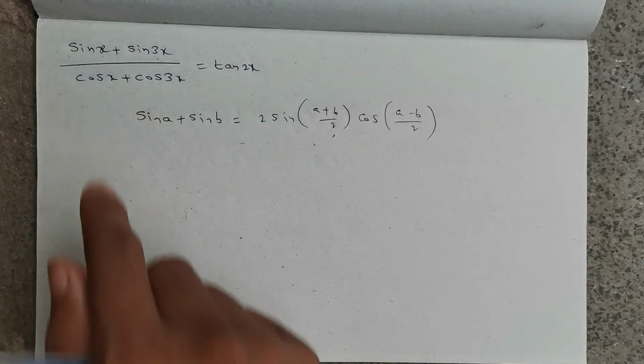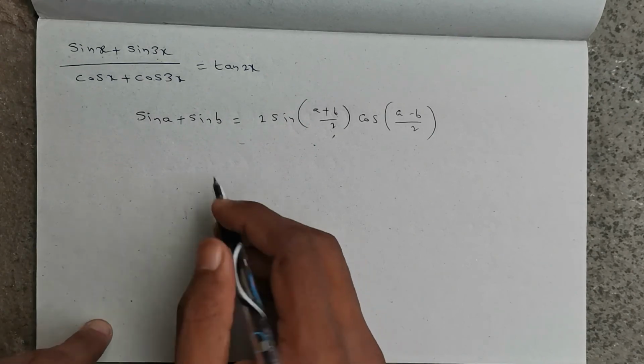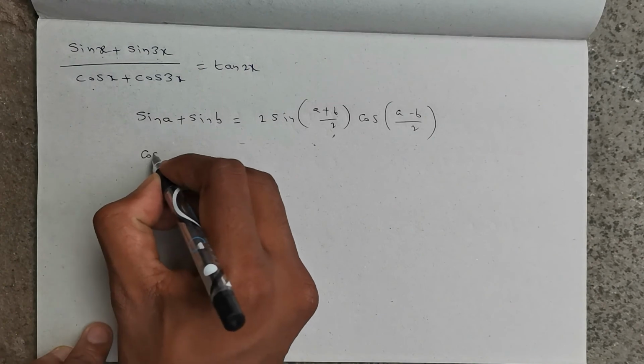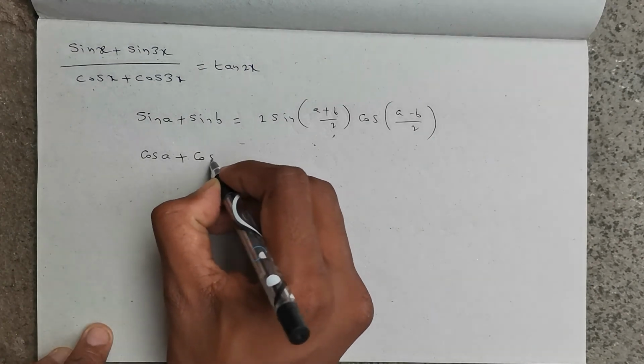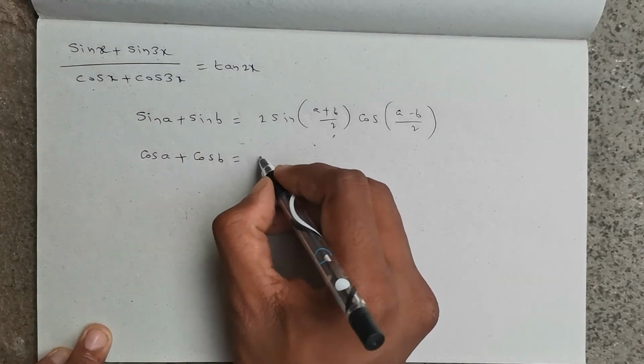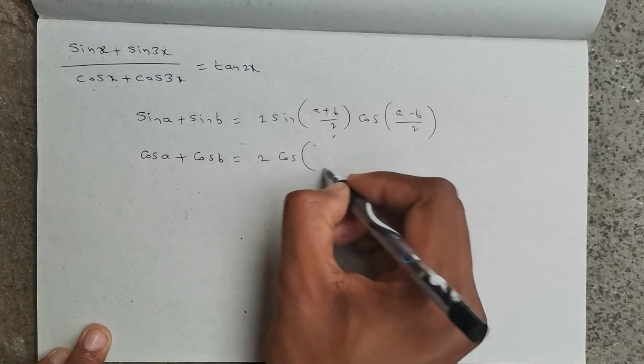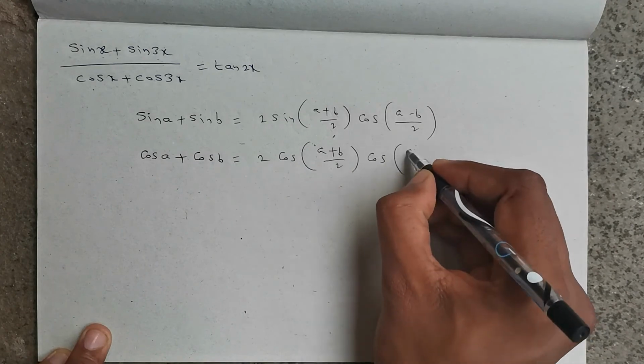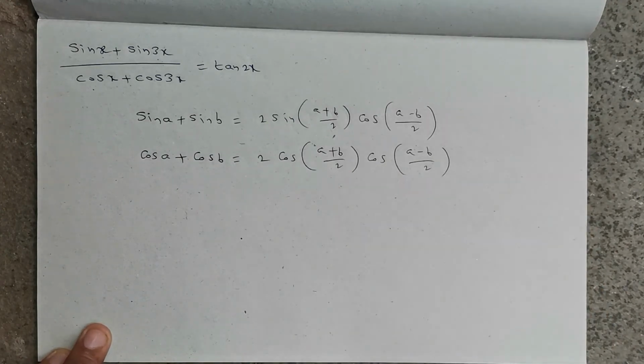In the same way, in the denominator we have cos x plus cos 3x, which is in the form of cos a plus cos b. Cos a plus cos b is equal to 2 cos of (a plus b) by 2 into cos of (a minus b) by 2.